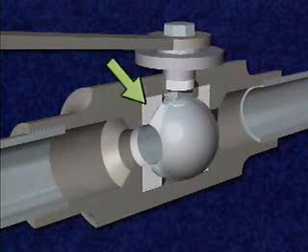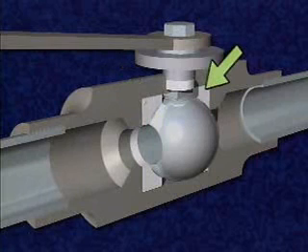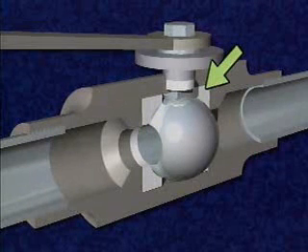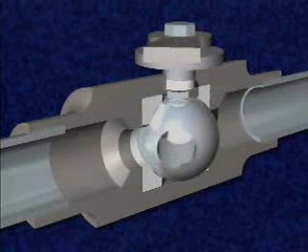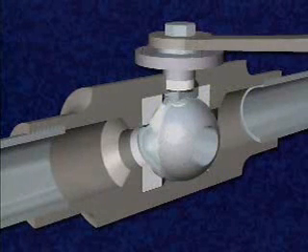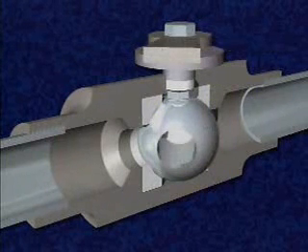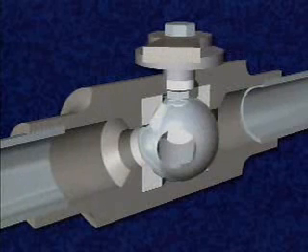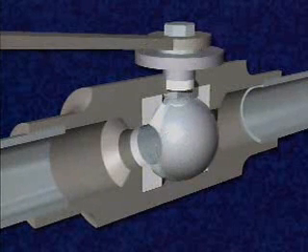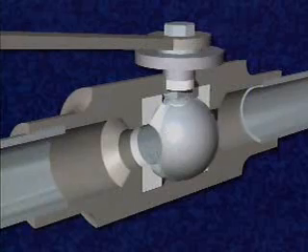One wiper fits on the inlet side of the body and the other fits on the outlet side. During operation, there's little friction between the highly polished, smooth ball and the wipers. So ball valves generally don't require lubrication. Ball valves are commonly used for on-off applications.